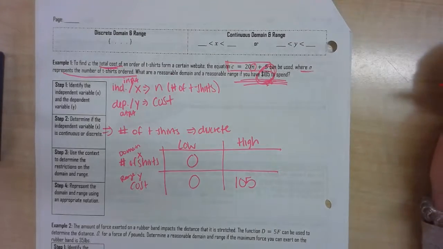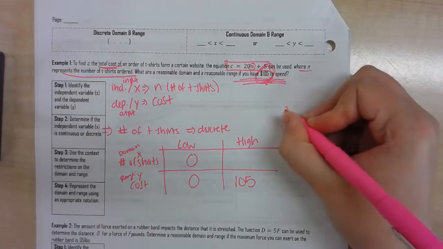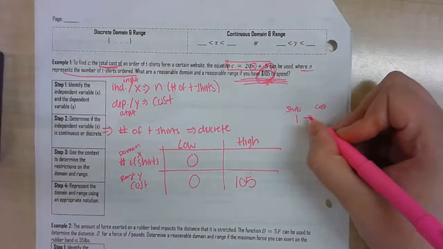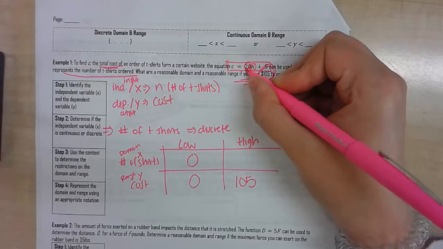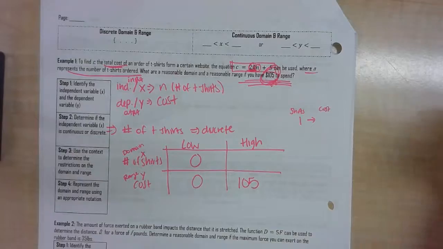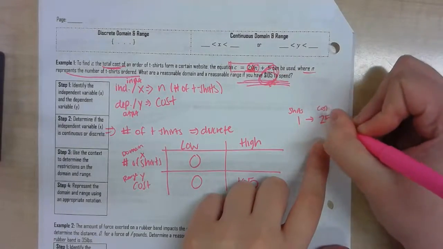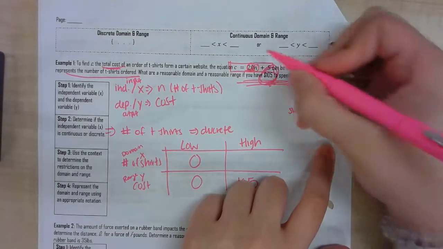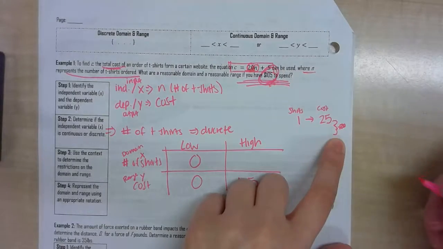So let's make a little table. So if I buy 1 shirt, so this is my shirts, this is my cost. If I buy 1 shirt, I'm going to pay $20 for it, right? Because it tells me that each shirt is $20 right here. And it's going to be plus 5 more. So I'm going to start with 5, and then I'm going to add on that 20. It's going to cost me $25. Each time, it's going to cost me $20 more because this is the equation it's showing me. So that's a plus 20 if you can't see that.